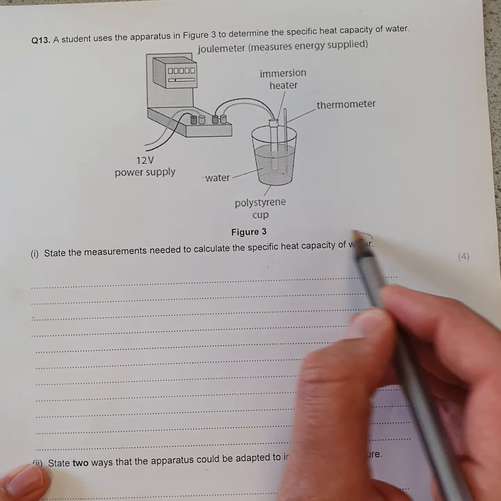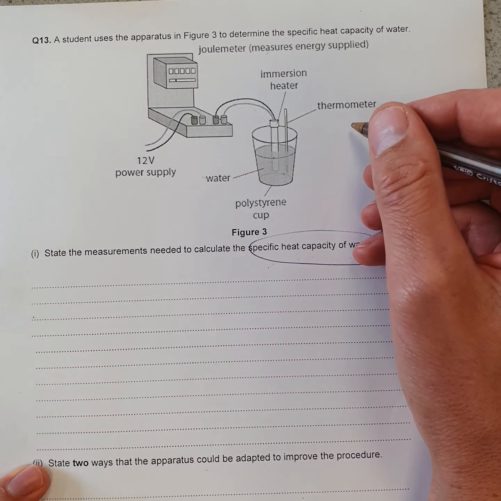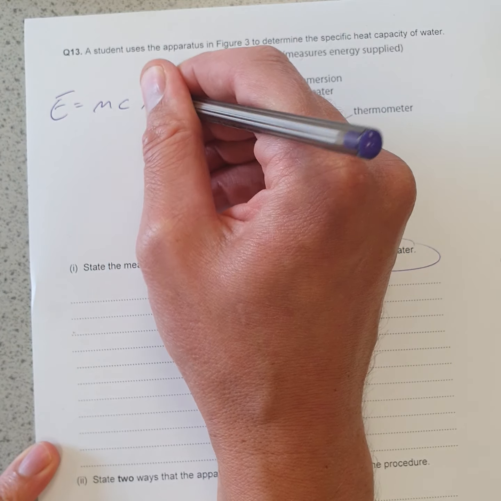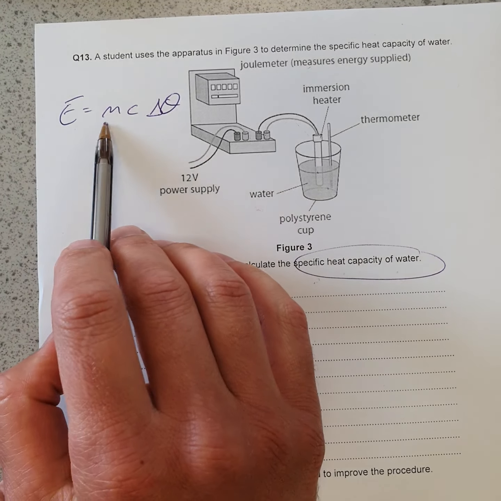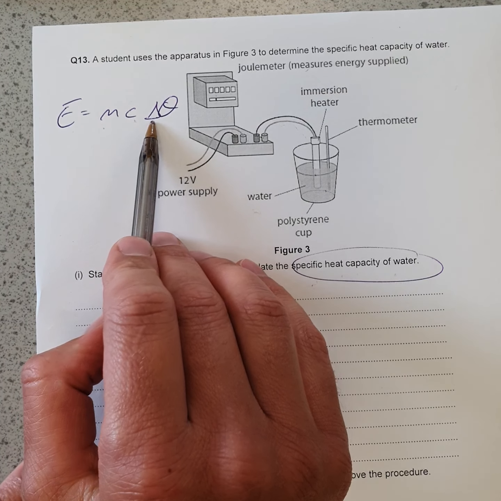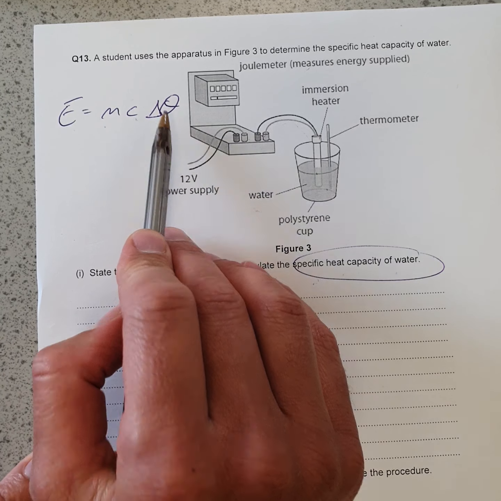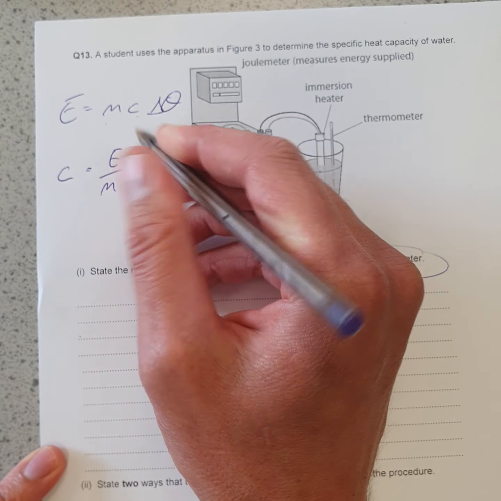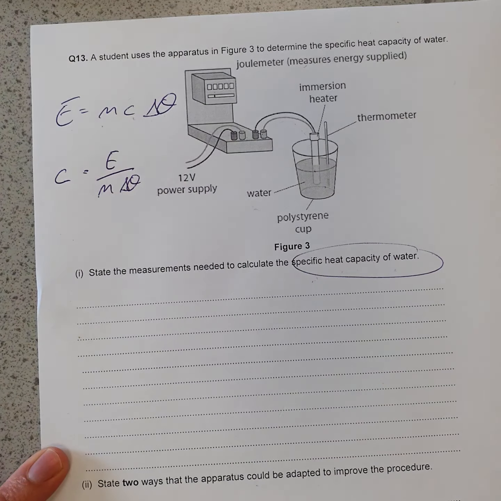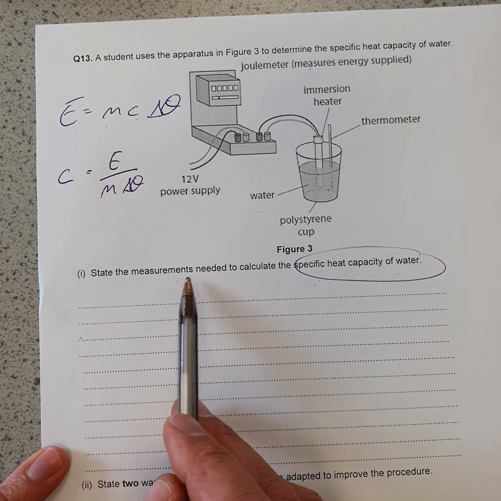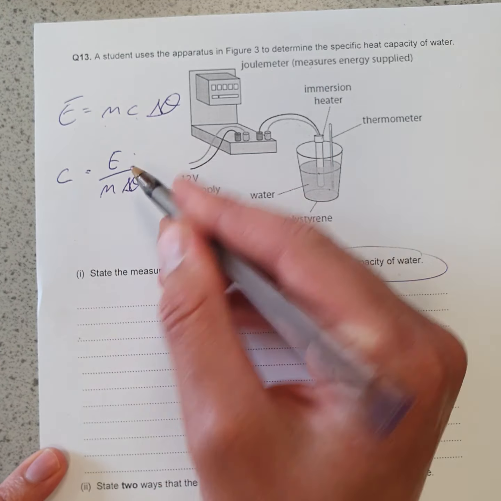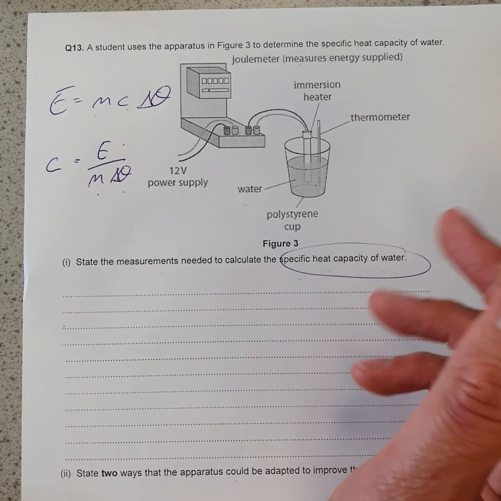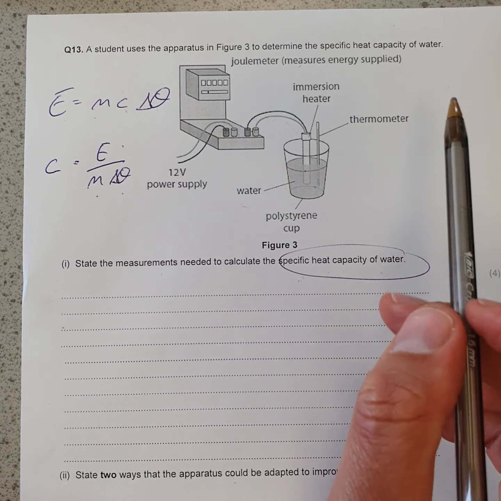So let's think about this idea of what is this specific heat capacity. Well, the equation will look something like this: mc delta theta. Energy, the mass, times the specific heat capacity, times the change in temperature. So rearranging this for specific heat capacity is E over m delta theta. So state the measurements. To calculate it, we need the energy, we need the mass, and we need the temperature change. So what measurements are we going to need to take?